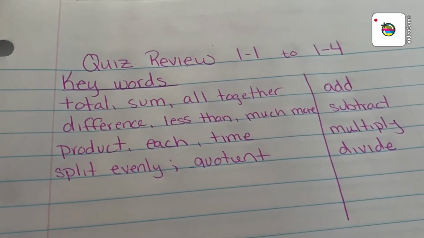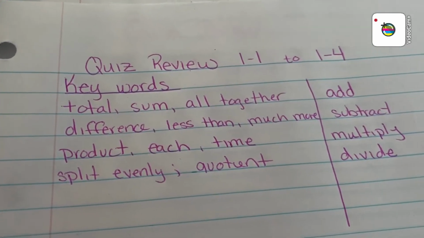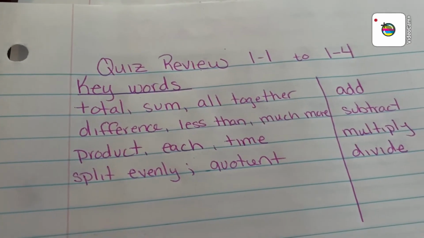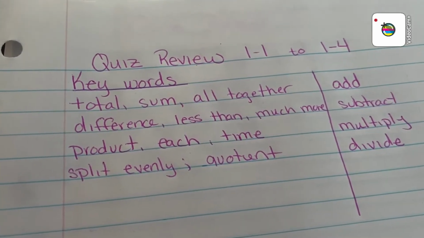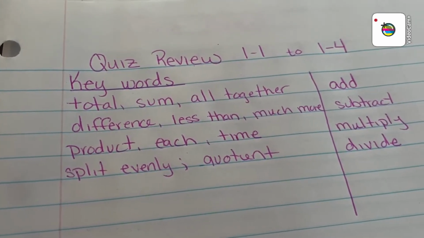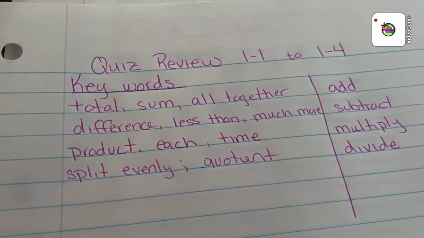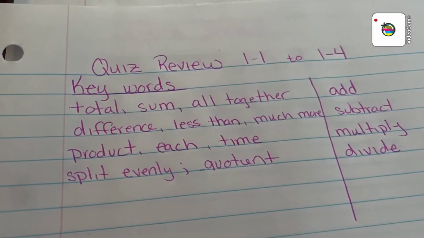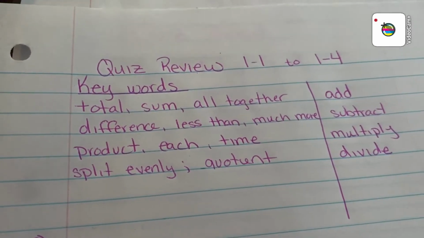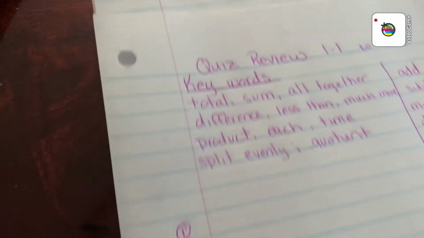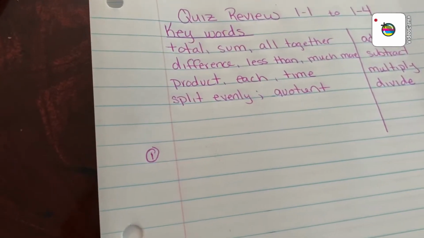So if you're looking at your first question, it says write an algebraic expression to represent the number of letters Isabel wrote. Isabel wrote 10 letters to friends each month for x months in a row. So my keyword in number 1 is going to be each.